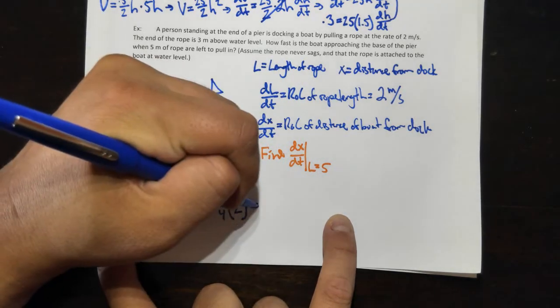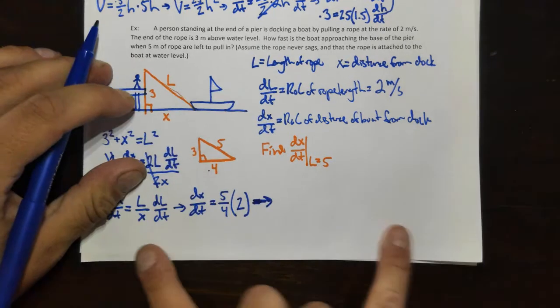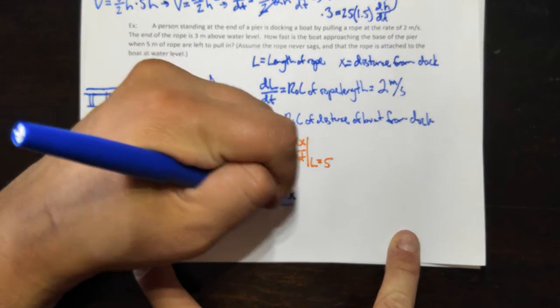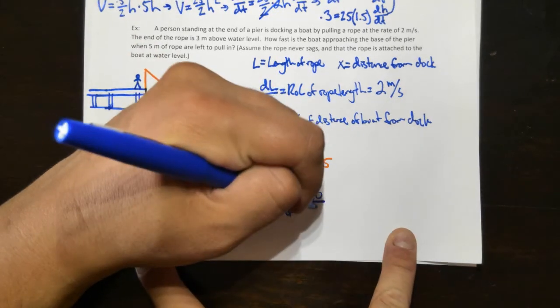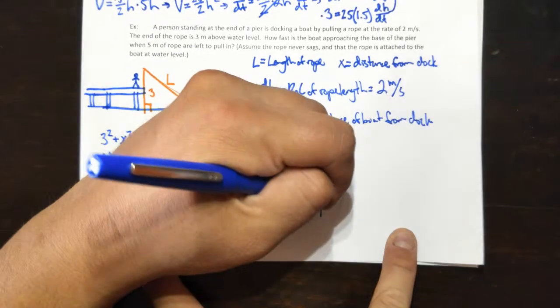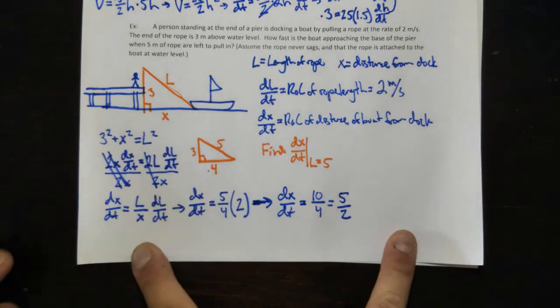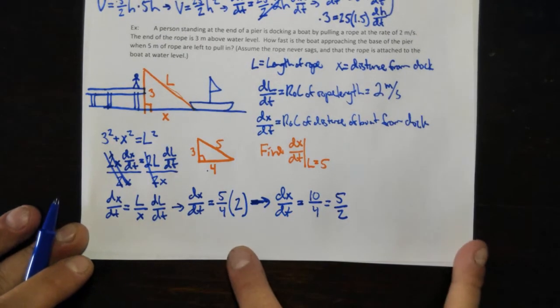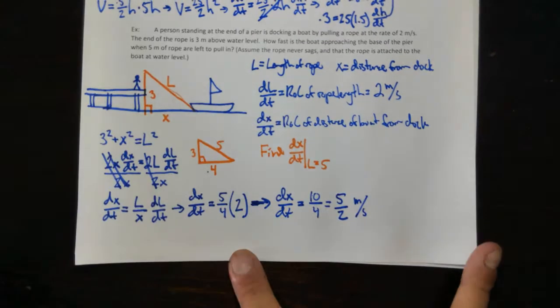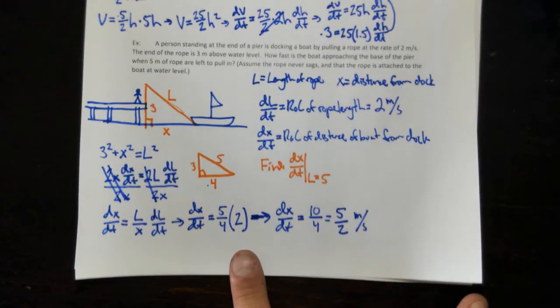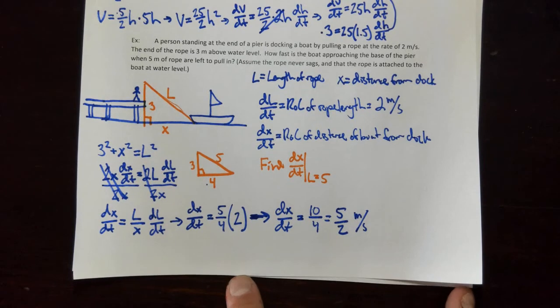So dx/dt is equal to 10 over 4, which is the same as 5 over 2. And we're dealing with length, so it's going to be meters per second. Awesome, so 2.5 meters per second. The boat is getting closer to the dock.